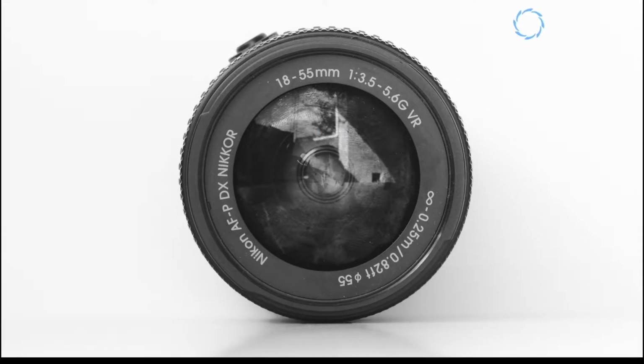Welcome back. So let's take a look at Aperture. But before we get into Aperture, the first thing that we're going to take a look at is the lens. And I'm going to kind of go over the different numbers and what is on the front of this lens so you have an idea of what you have and what it will do.